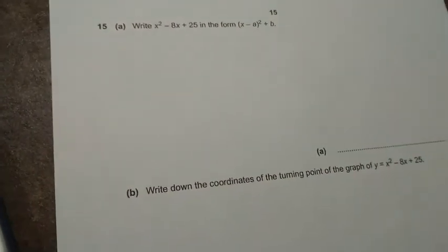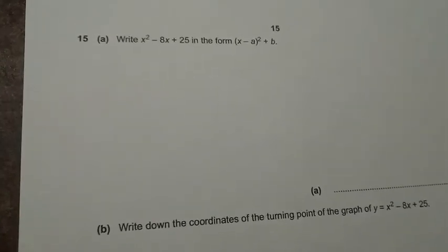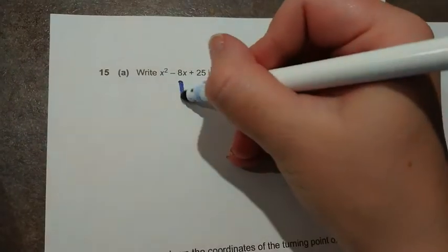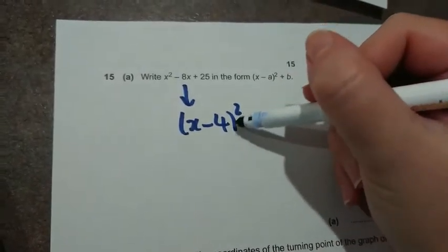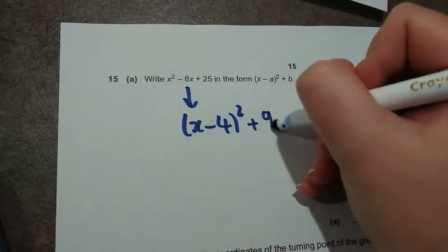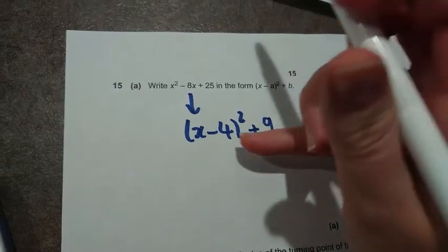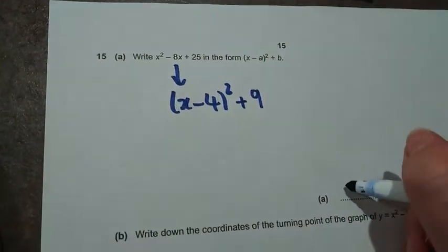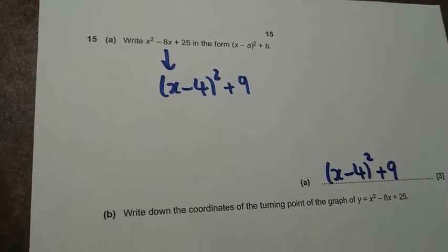Right, final question for this video. So already we're only on about 6 minutes, so you can tell this part of the paper is a lot easier. So we've got x squared minus 8x plus 25. So I'm going to half the minus 8. That's going to make minus 4. Minus 4 squared is 16, so to get to 25, I need to add on 9. The main mistake that people make is to say minus 4 squared is minus 16, but whenever you square something, it's always positive. So it's going to be 16, and then you need to add 9. So x minus 4 squared, and then plus 9.